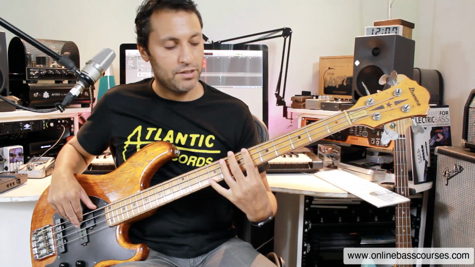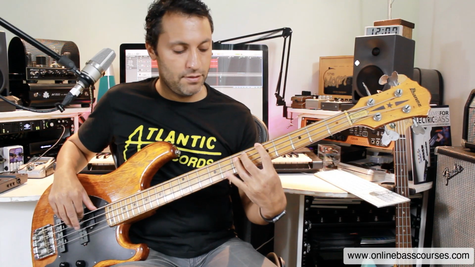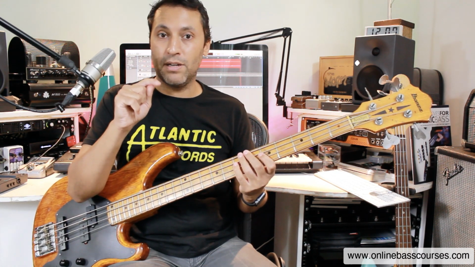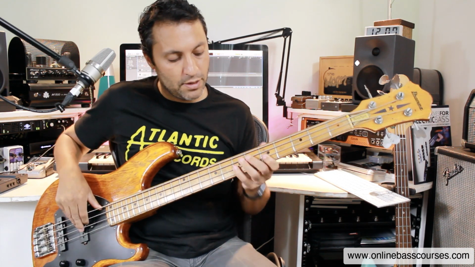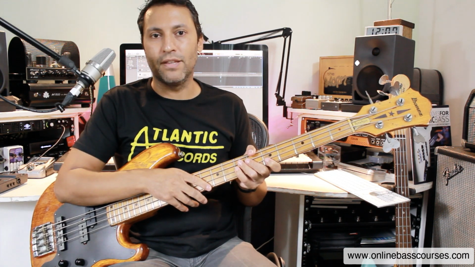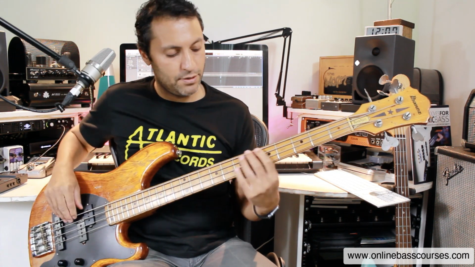Okay, that's the B flat major 7. I'm going down 1 fret to the A. Almost the same, but a minor 7 which is notated by a lowercase m and a 7. The minor 7th is located 2 frets down. This is just something you learn once or twice, and then you don't have to think about it anymore. You know it.